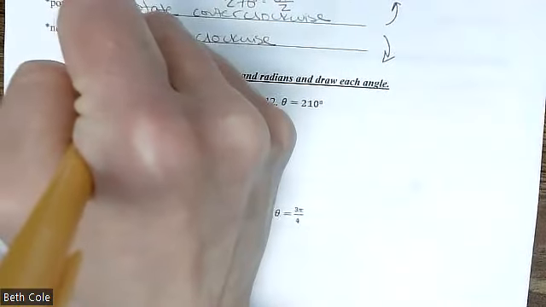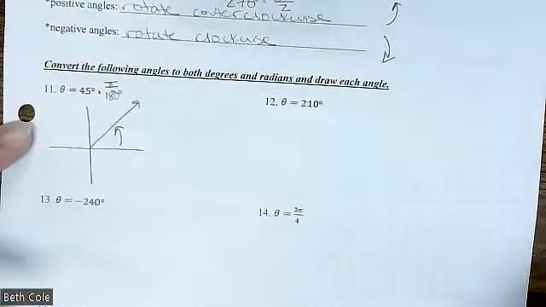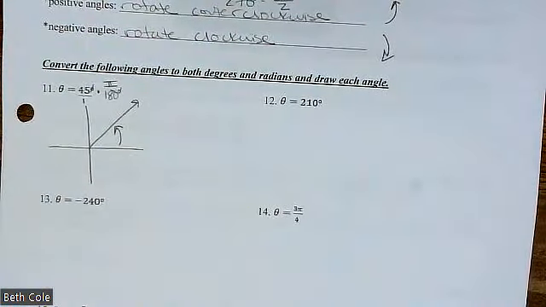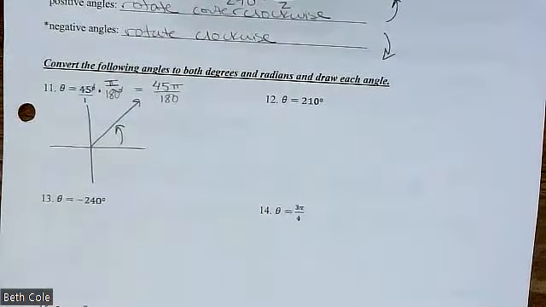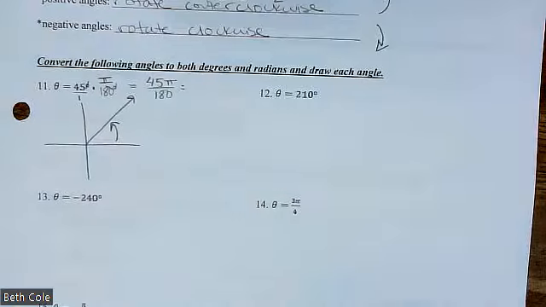You would multiply by pi over 180 to cancel the degrees. You can put the 45 over 1 if that helps you. So you get 45 pi over 180. What will those both reduce? Good. If you divide by 5, 9 over 36.